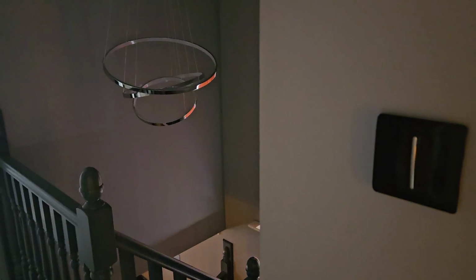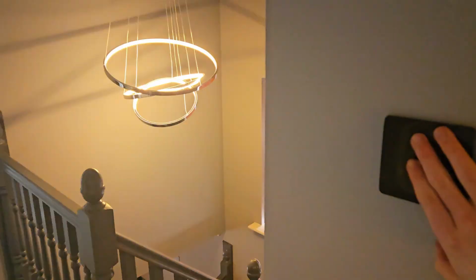Now, smart switches are a much better option when it comes to smart lighting. You are replacing the switch instead of the bulb, which means you can use your existing wiring. This means you can just use the switch like you normally would. If a family member or a guest comes over and they just flick the light switch like they would in any other home, doesn't matter, they can do that. The light will still turn on or off as you would expect.